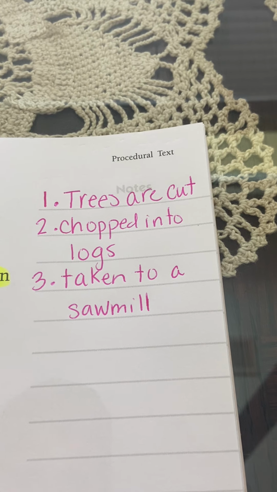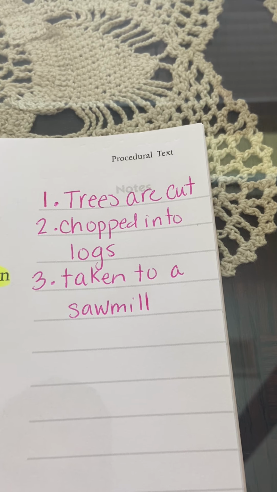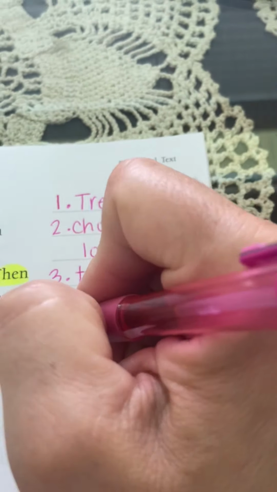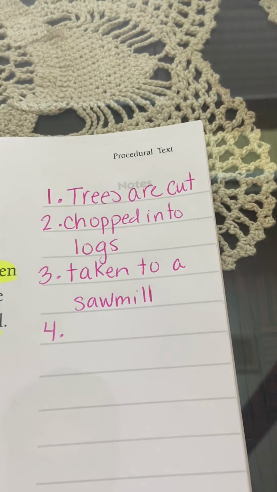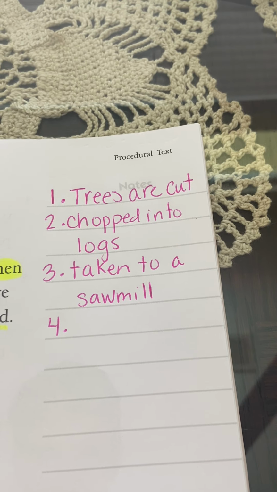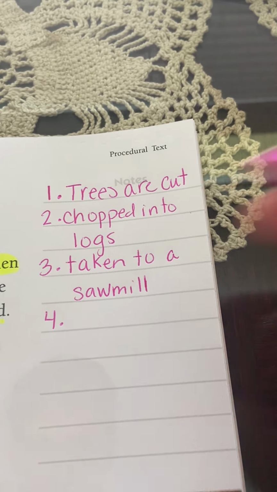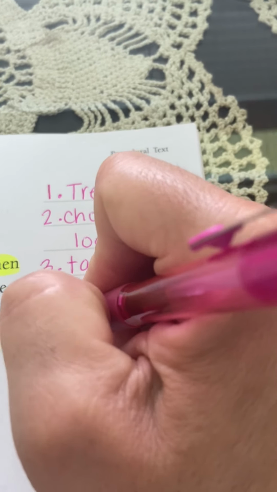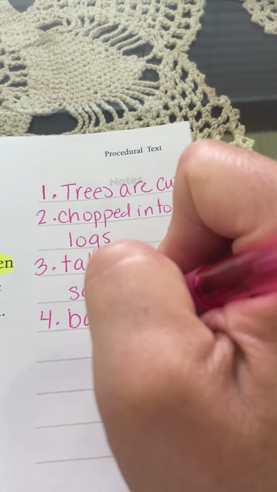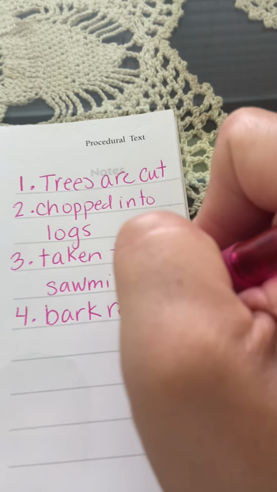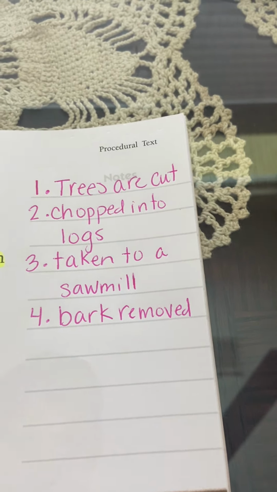And at the sawmill, the bark is removed. Okay. So we'll do step 4. There's a lot of steps, boys and girls. This has a lot of steps. Step 4, the bark removed. Okay.